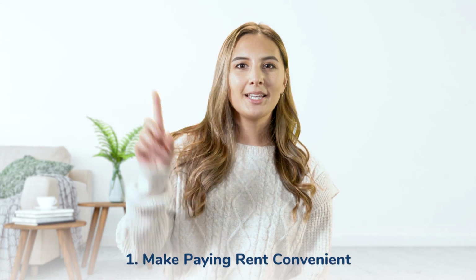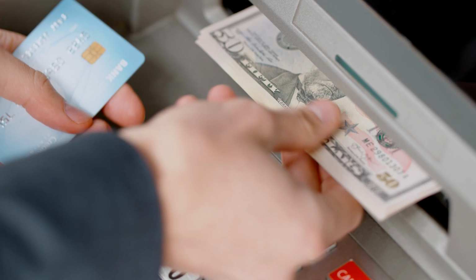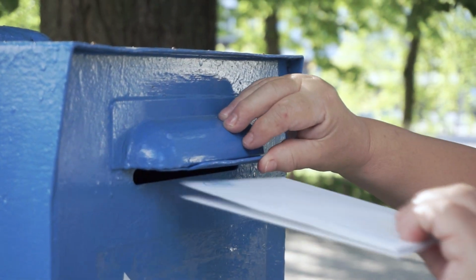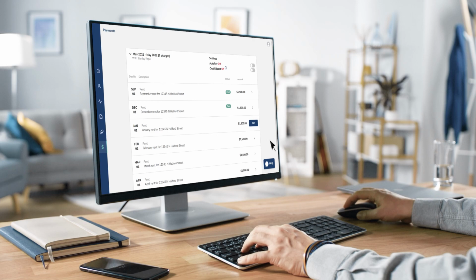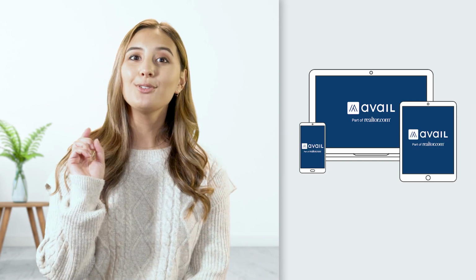Number 1 is making paying rent convenient. If you require tenants to withdraw cash to pay rent or they need to mail you a check, the process may be a little bit inconvenient and you're more likely to get paid late. You can avoid these inconveniences by setting up an online rent payment system. Online rent collection means that tenants can pay from their computer, tablet, or smartphone with just a few simple clicks. And with a platform specifically designed for rent collection, tenants may have access to features like helpful rent reminders and a way to set up automatic payments.